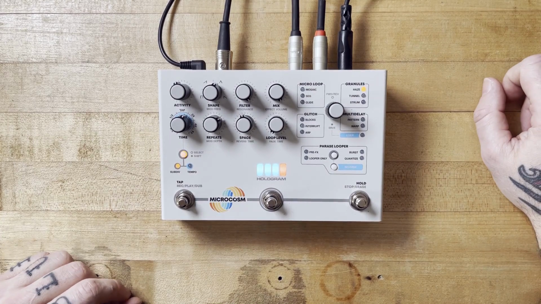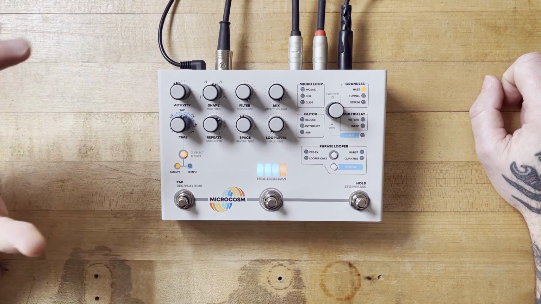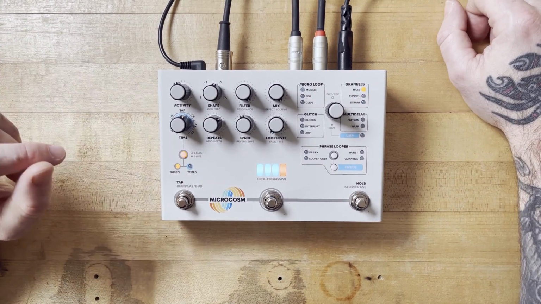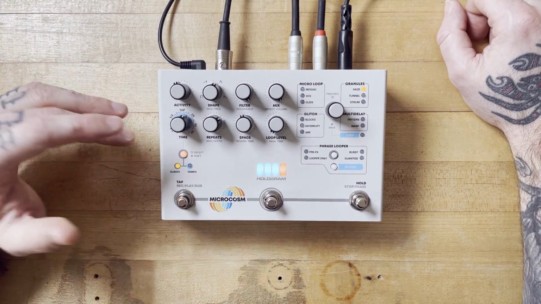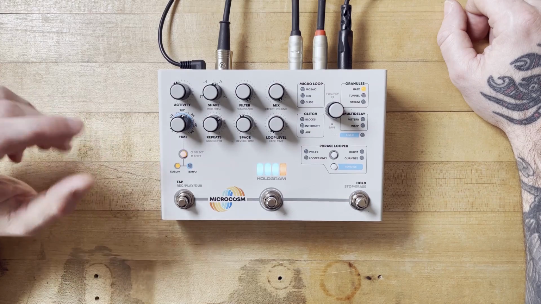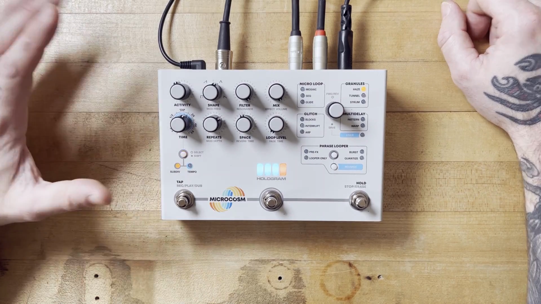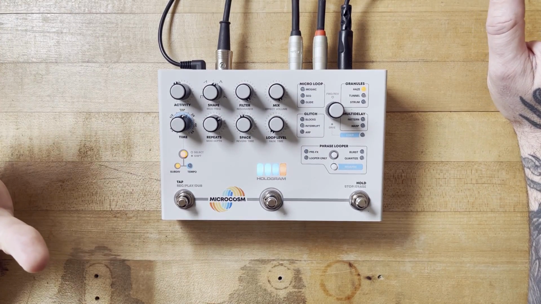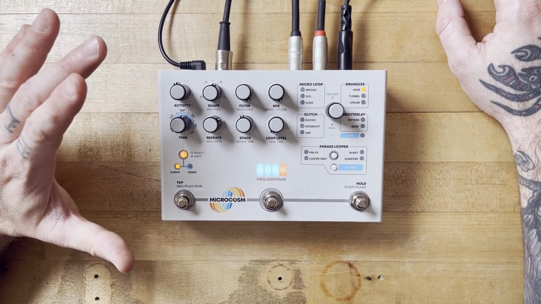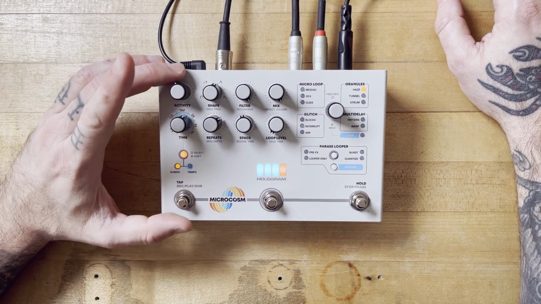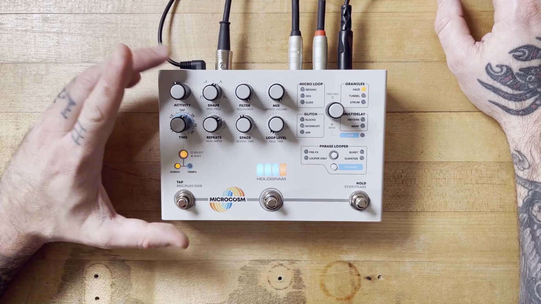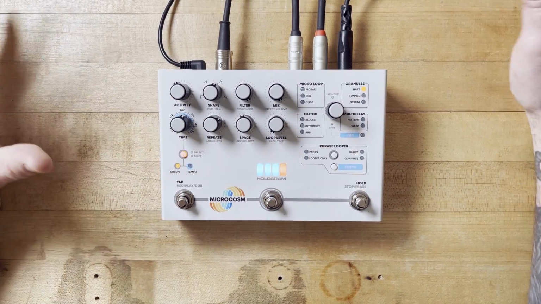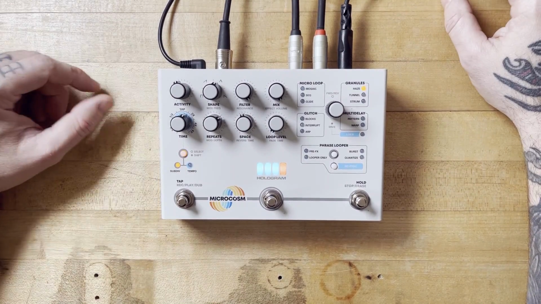Today we talk about texture generators. I want to start a series where I show you my favorite pedals and effects that create those kinds of textures that fill the gaps when I'm playing. Mostly I use the Hologram Electronics Microcosm and the Chase Bliss Mood. Those are my go-to pedals.